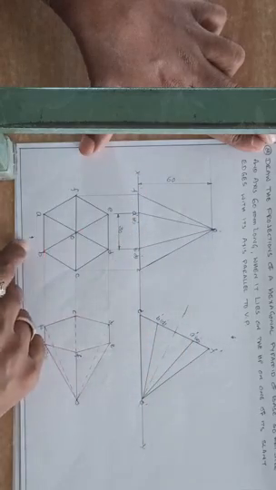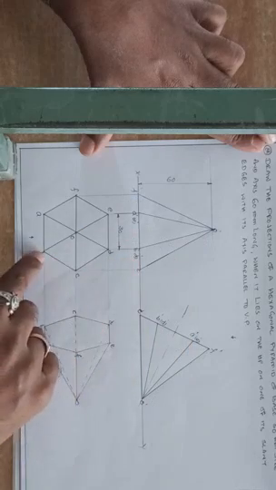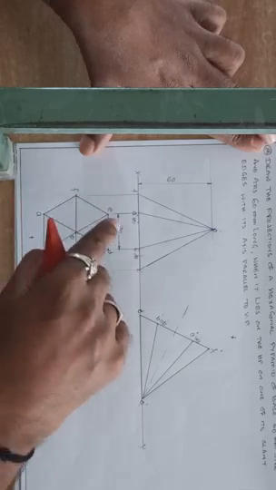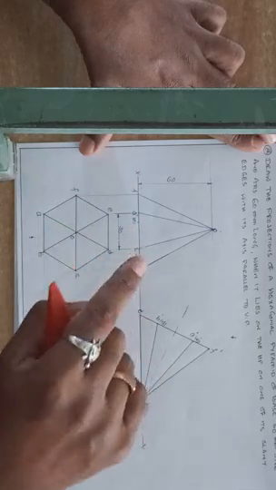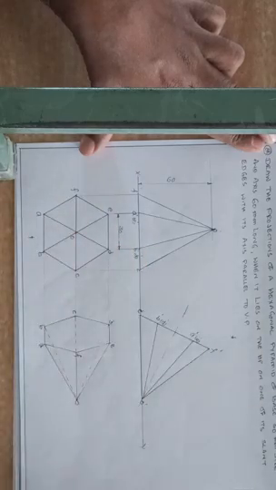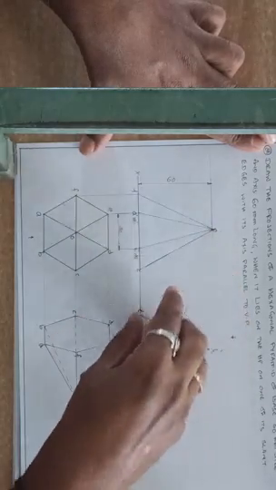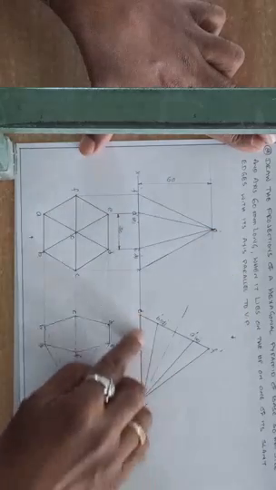Then, by seeing which are visible and not visible, show them. C visible, B visible, A visible, F visible, E not visible, D not visible. You can change the notations in any direction, no problem. Now you have to tilt it so that this slant edge is horizontal.